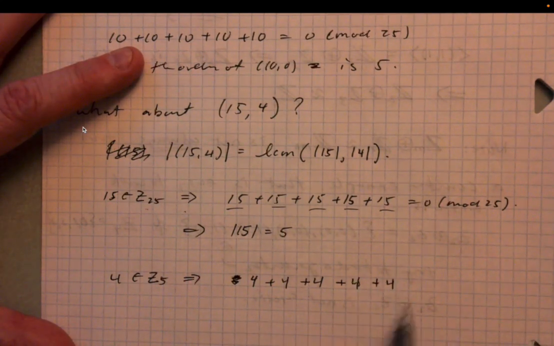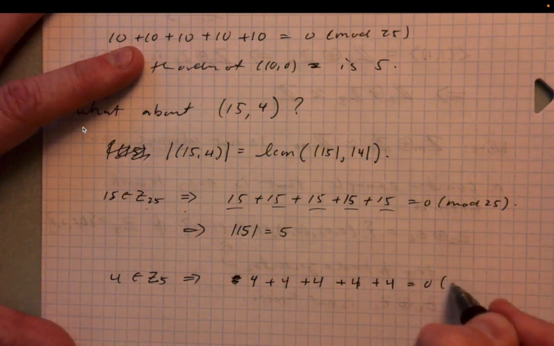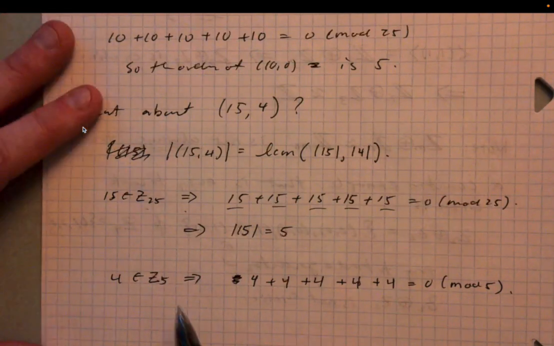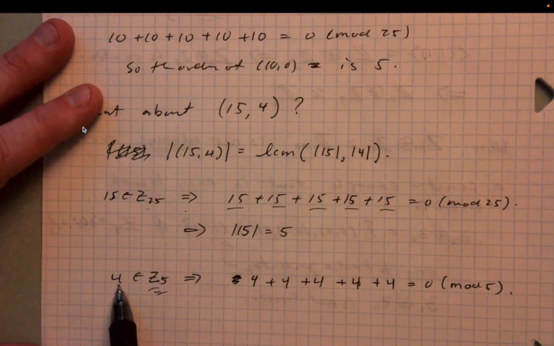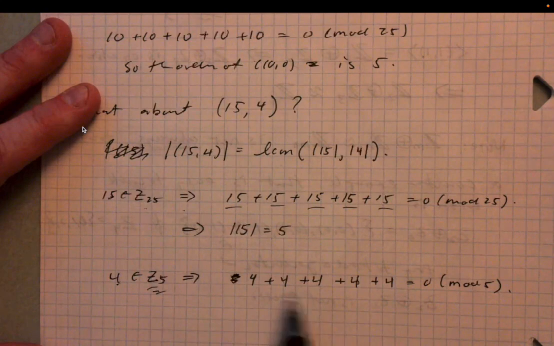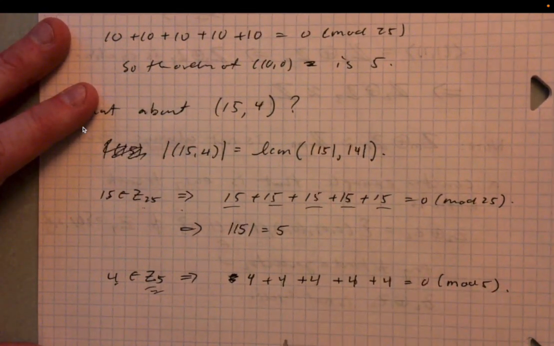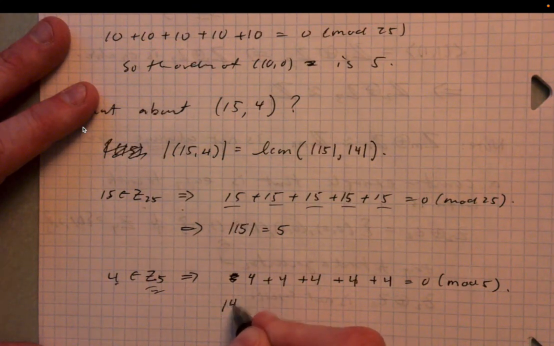Plus 4 is 20, which is congruent to 0 mod 5. So remember, we're in Z5. 4 plus 4 plus 4 plus 4 plus 4 is 20, which is congruent to 0 mod 5.